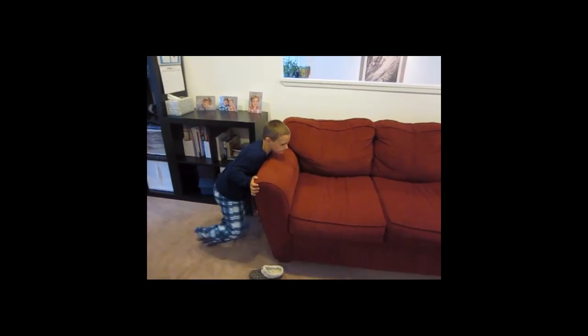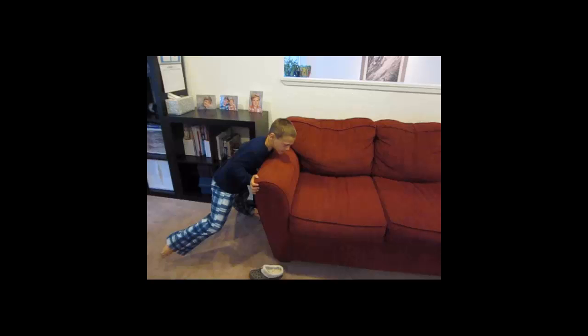Here is a basic example. Evan is trying to push the couch, but he cannot move the couch initially. The force that is opposing his motion to keep the couch at rest is static friction.